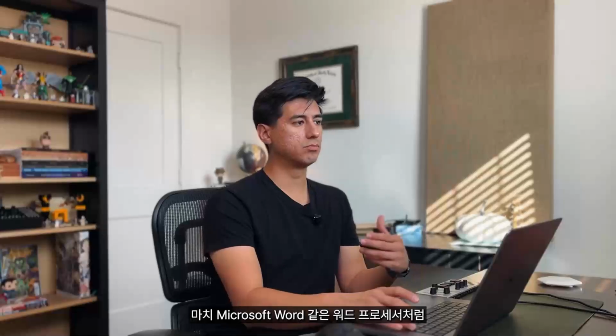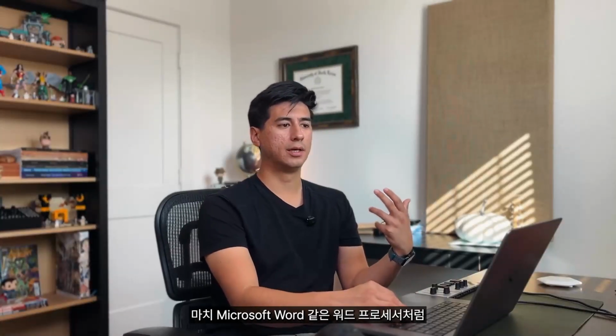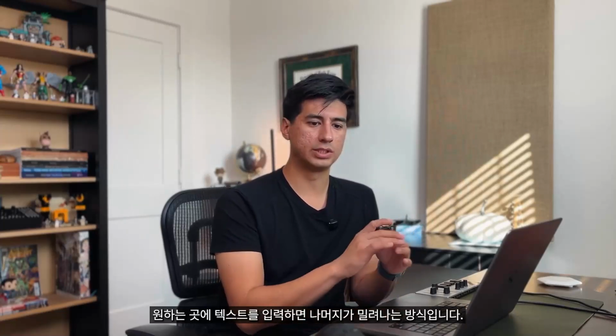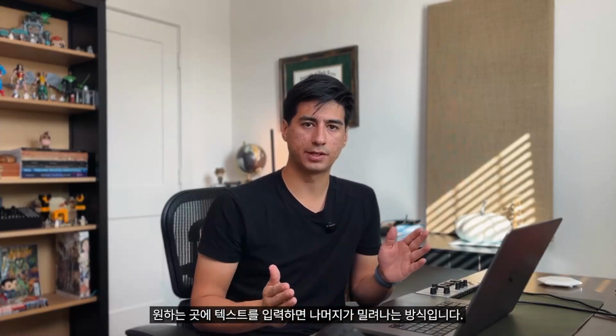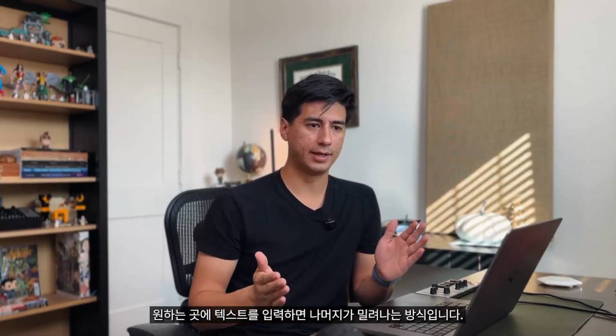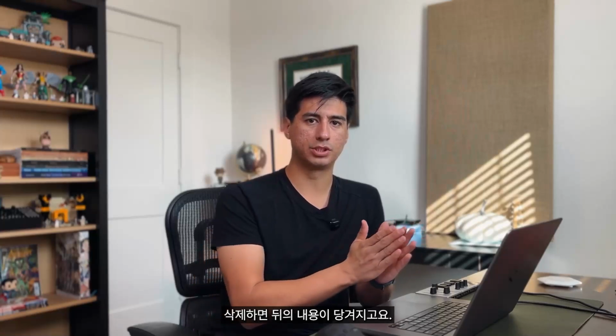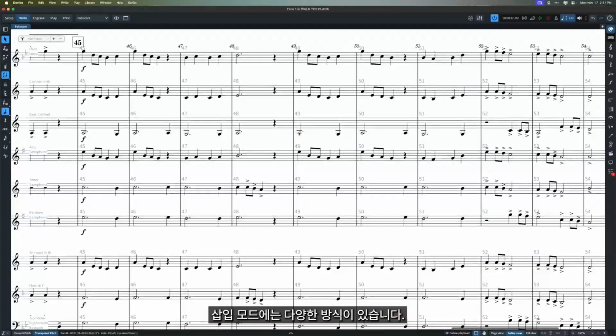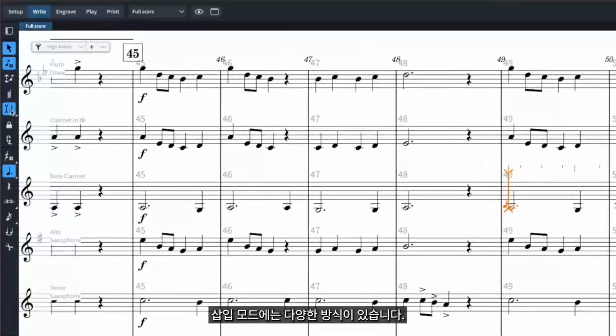And this is like working in a word processor like Microsoft Word or something like that, where you just add text where you want to and it nudges everything else out of the way. And when you delete things, it pushes everything back. Insert mode can be even more powerful than that. So there are various modes of insert mode.